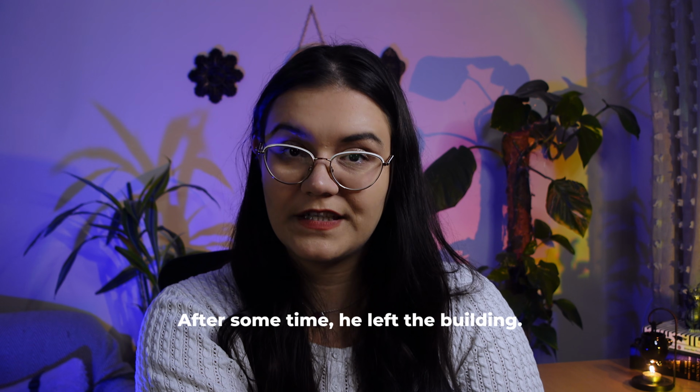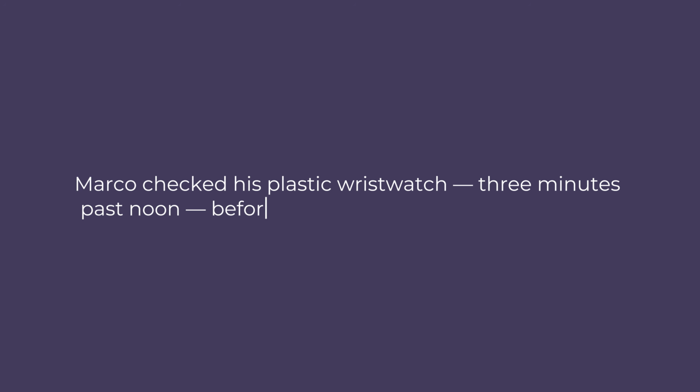So we have this sentence: after some time, he left the building. That doesn't really tell us anything, apart from the fact that time has passed and he left. And that's okay. In some cases that might work. But if we get specific, the scene becomes more visual and the pacing can be a bit sharper. So we can end up with something like: Marco checked his plastic wristwatch, 3 minutes past noon, before slipping out through the stairwell. Now the reader can picture the watch, hear the footsteps, and feel the clock ticking. And the specificity really grounds that scene.